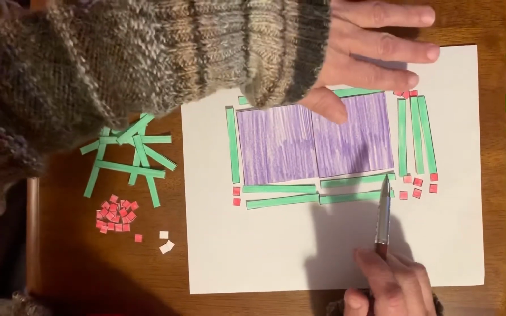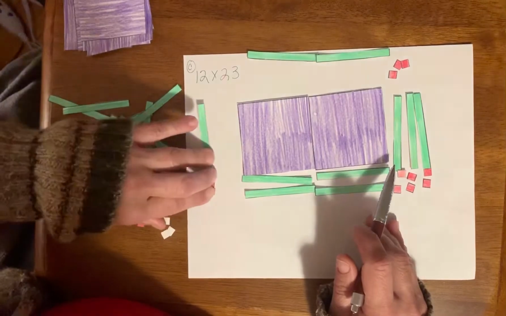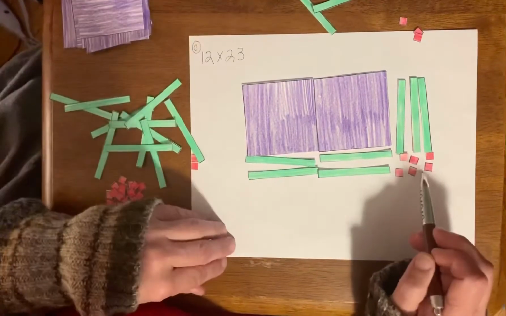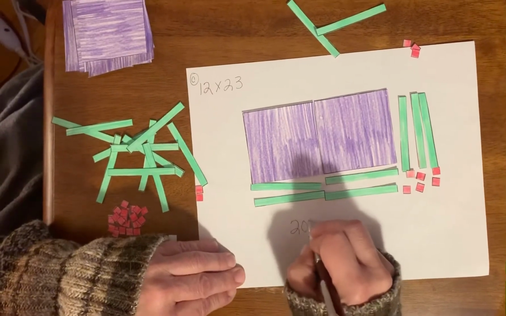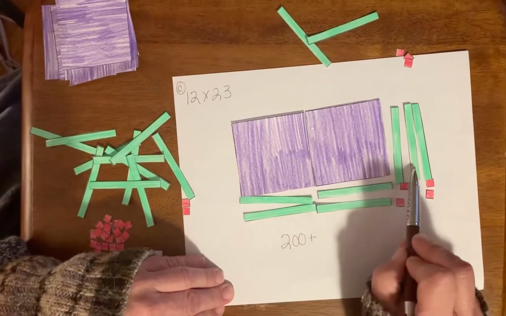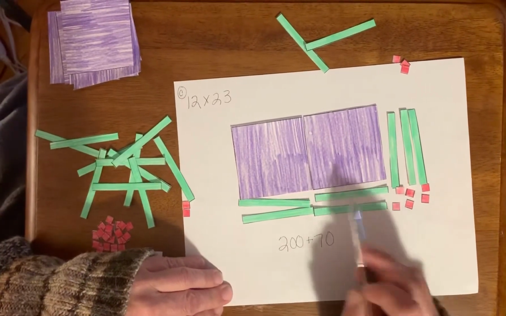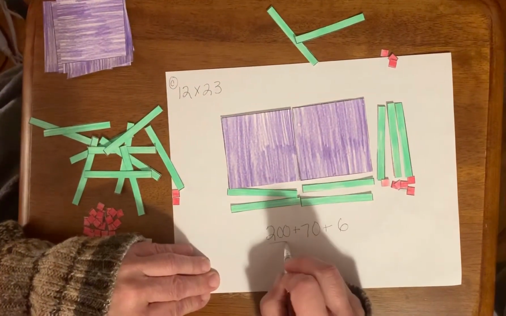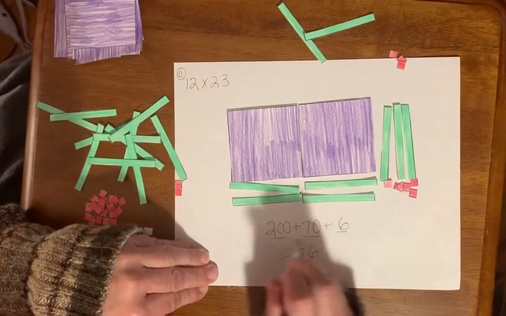Now we're going to take away our numbers we started with, our 12 and our 23. Pull them aside, and let's see what we have left. Well, there's less than 10 here, and there's less than 10 here. So we're going to do our 2 flats, which is the equivalent of 200, plus our logs. We have 1, 2, 3, 4, 5, 6, 7, which would be 70 because 7 times 10 is 70. On our individual units, 1, 2, 3, 4, 5, 6. So that would be 276. 12 times 23 equals 276.